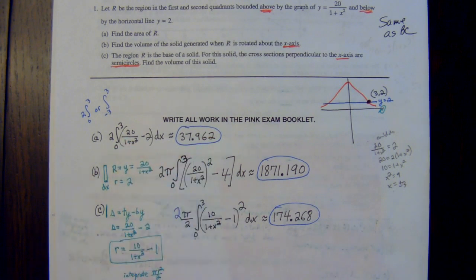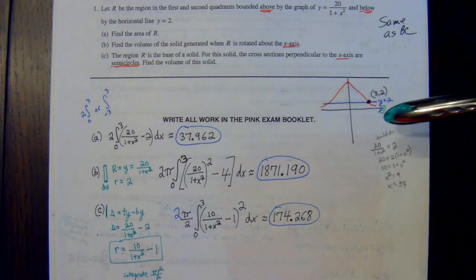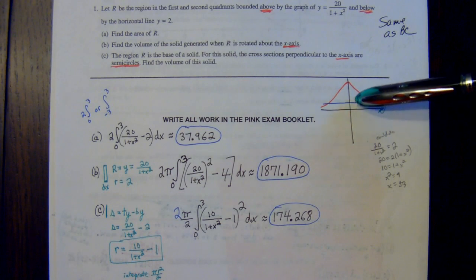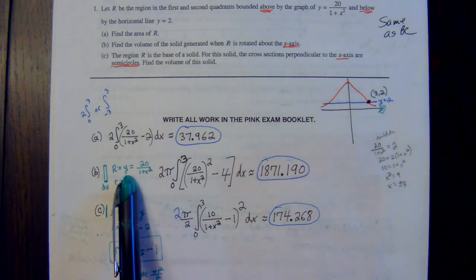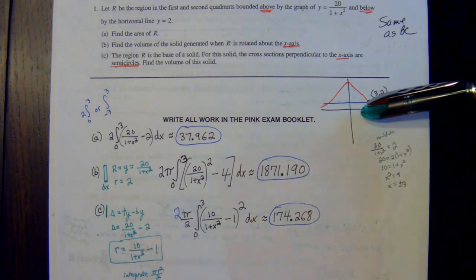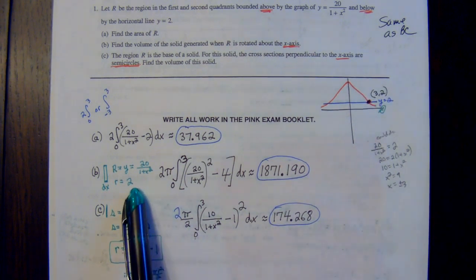For the disk method and the volume stuff, we're going about the x-axis, right? So your rectangle is in there perpendicular to the x-axis. Remember, your capital R is the distance from your axis to the farther edge of the curve. You're measuring from the x-axis up. That's always your y variable, and that farther edge is your equation. Your little r is the distance from your axis of revolution to your closer edge. So from the x-axis up, that's just 2 units every single time right there.